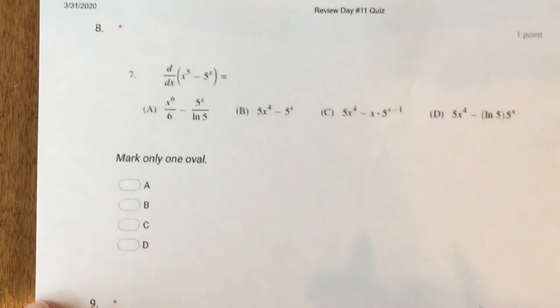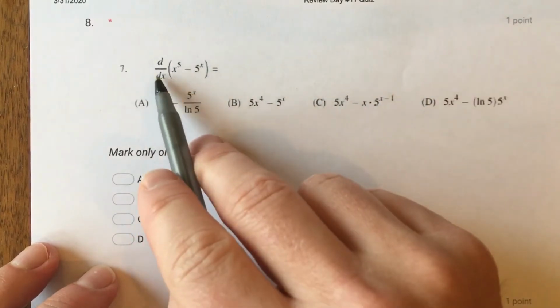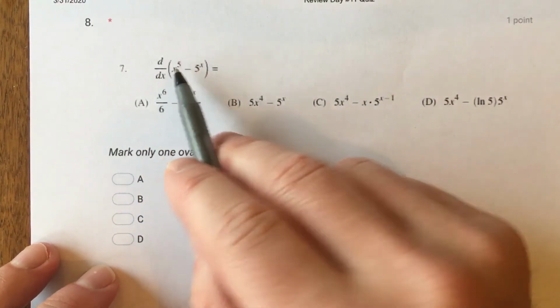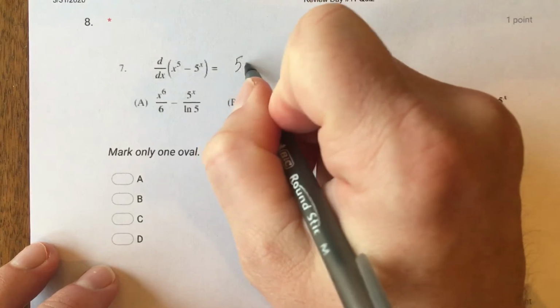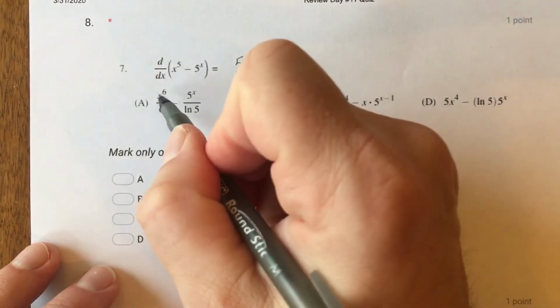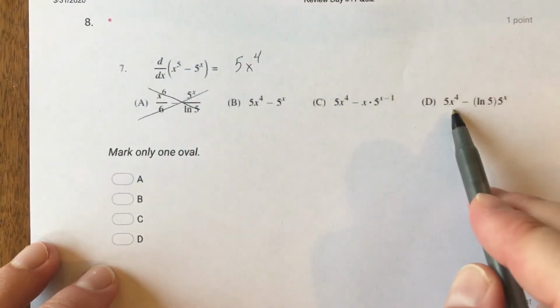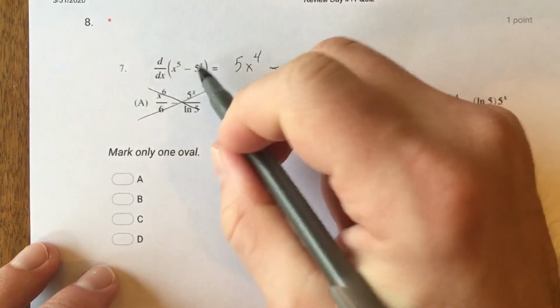For the next one here, we have the derivative of this. Now, we know what the derivative of x to the 5th is. It's 5x to the 4th. That's not a question. So when you look at your choices, you can throw a out right away. The other ones have the 5x to the 4th. The other one, it says 5 to the x.